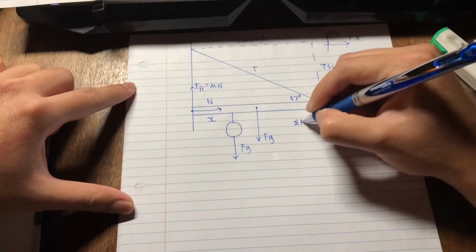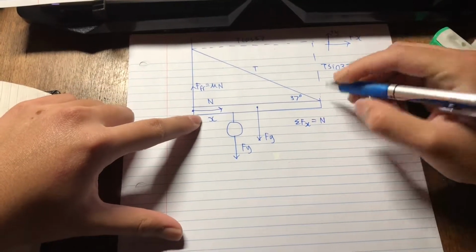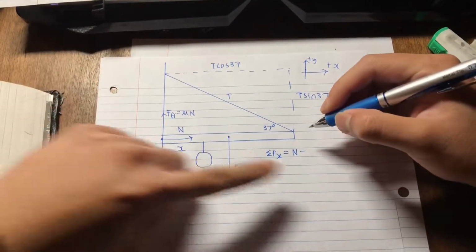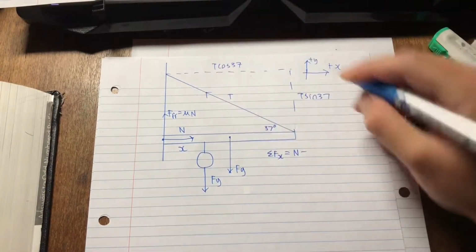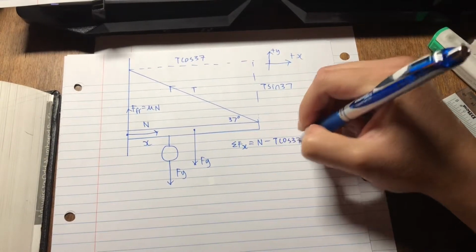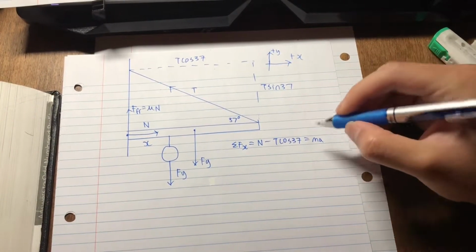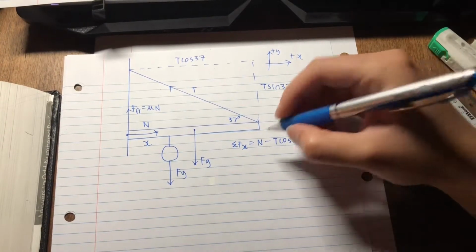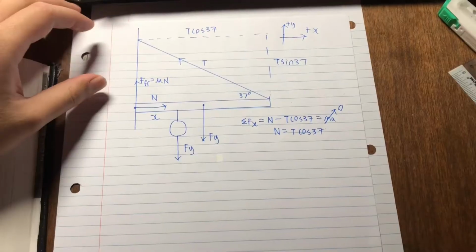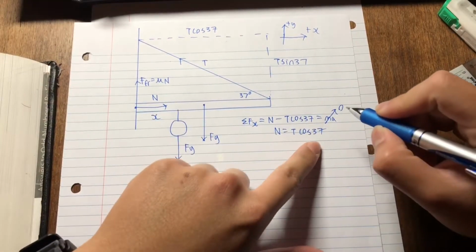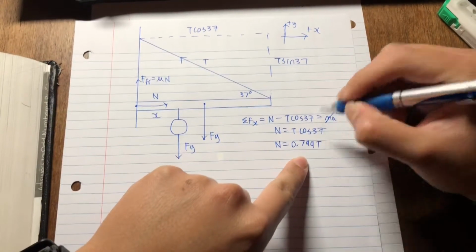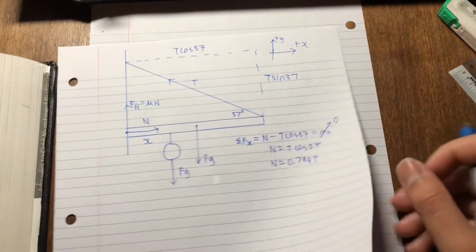Normal force minus the x component of the tension, because the normal force points that way and the string pulls the other way. This equals ma, but since it's static equilibrium, set it equal to 0. So the normal force is equal to T cosine 37. To make things simpler, I'm going to evaluate cosine 37 as a decimal. So the normal force is roughly 0.8 times the tension.